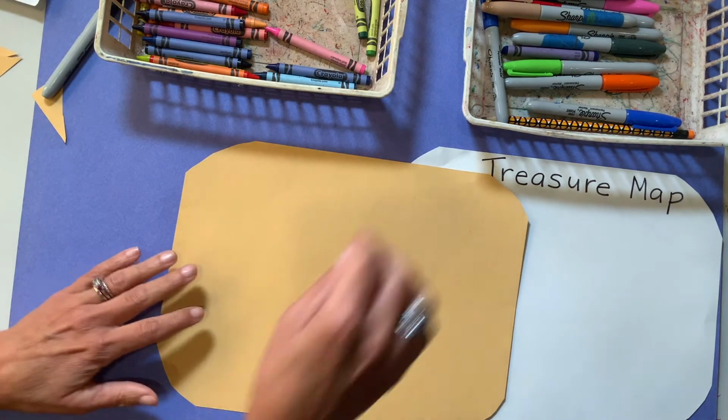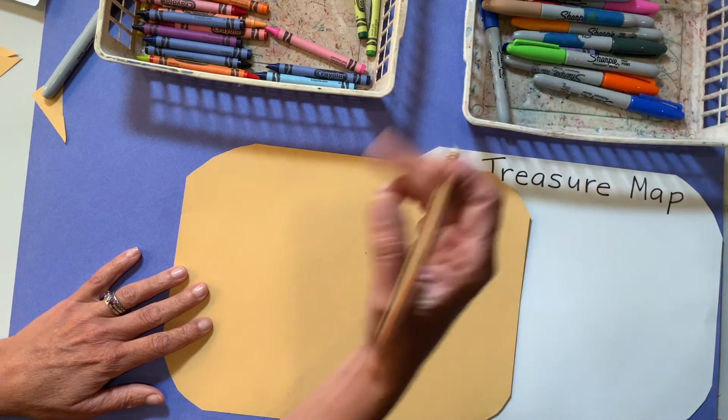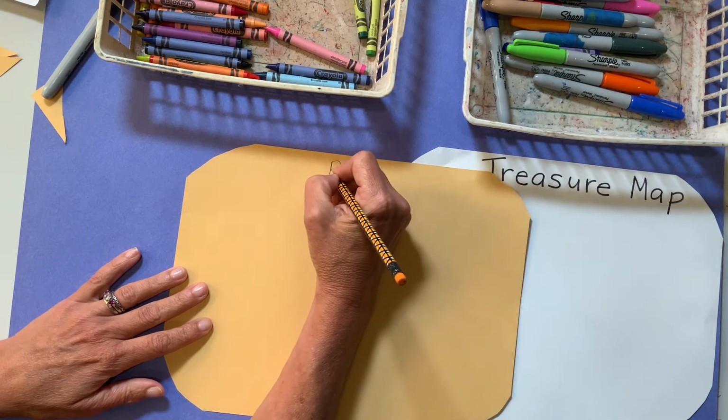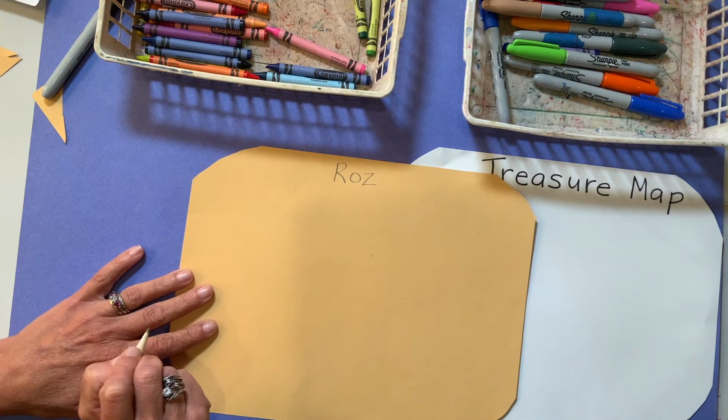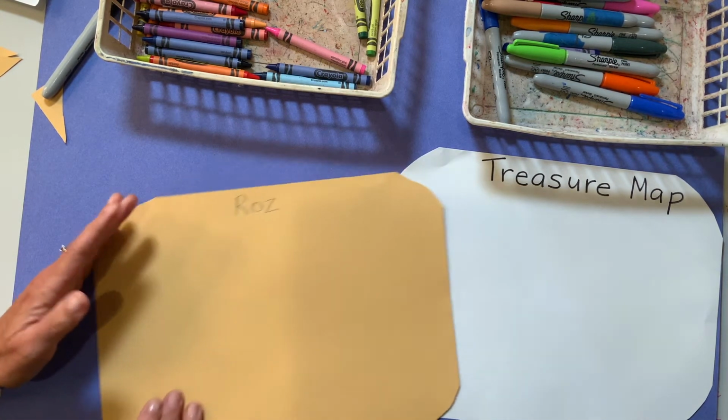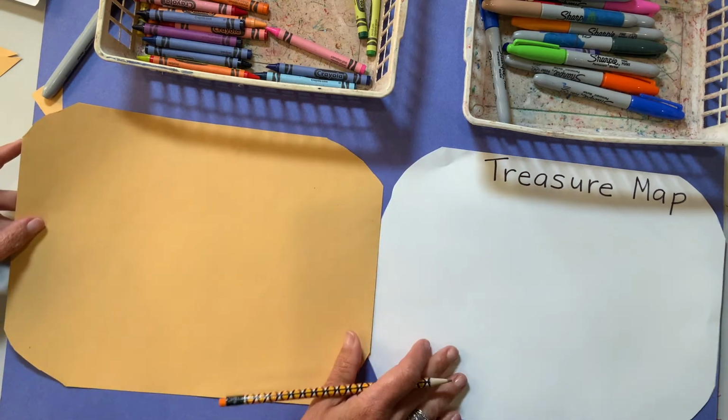Next, we're going to write our name. If you have your pencil, can you write your name on the back? My name is Roz, so I'm writing my name at the top. And then I want you to turn your paper over after you write your name.